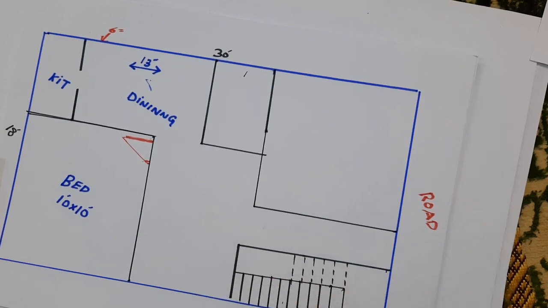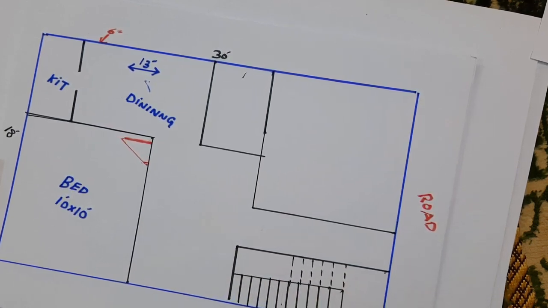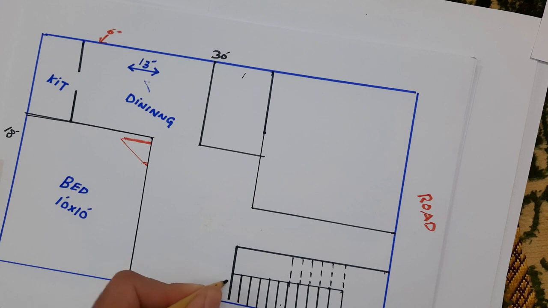This is landing, which is about 3.5 feet, and each flight width is also 3.5 feet.